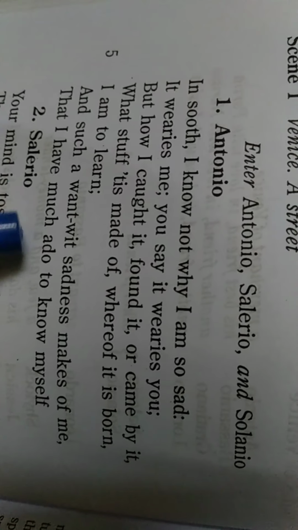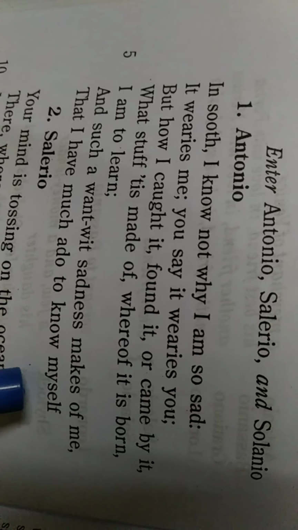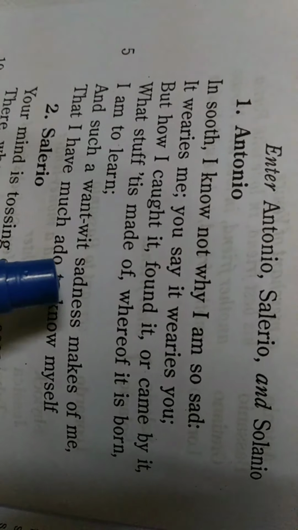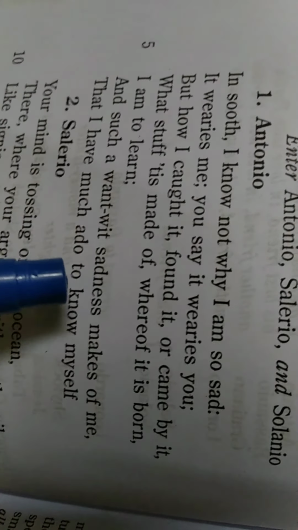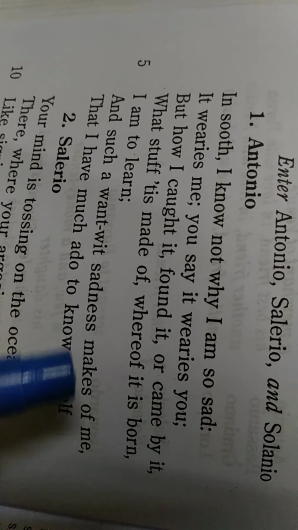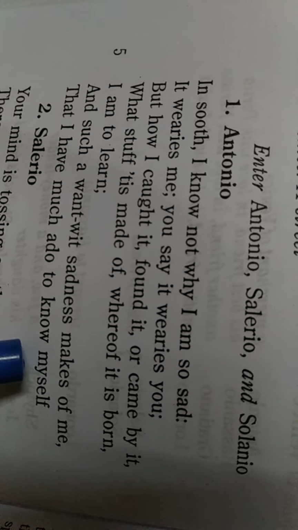And such a want with sadness makes of me that I have much ado to know myself. That means I am now sad, but I don't know the reason of my sadness. That means I know nothing about myself. I have to know many things about myself.